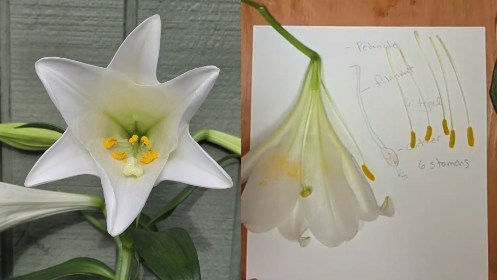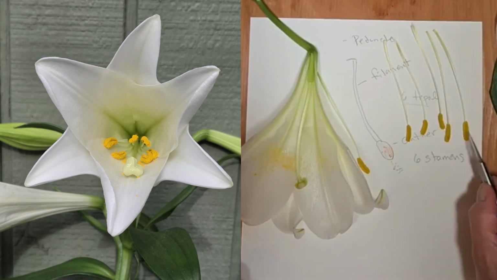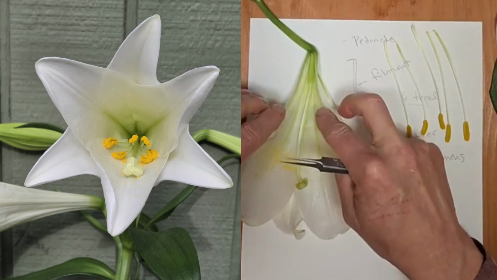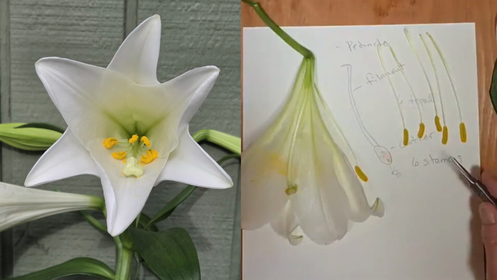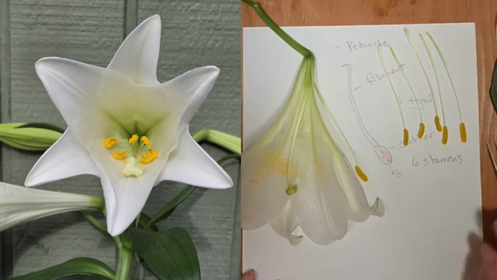And those fall off. And then we have 1, 2, 3, 4, 5. So we only have 5 of these right now. So that could have fallen off, or that could have been a genetic anomaly, because again, these are cultivated varieties. And so, yeah, let's see.